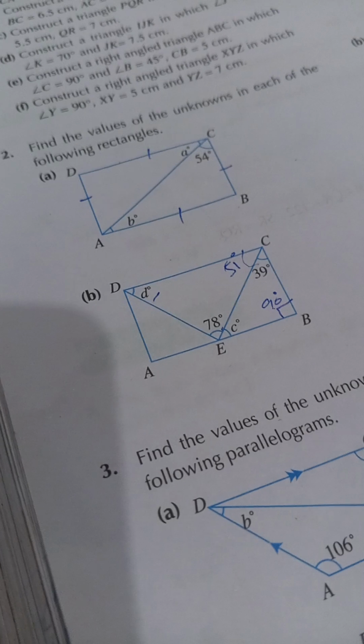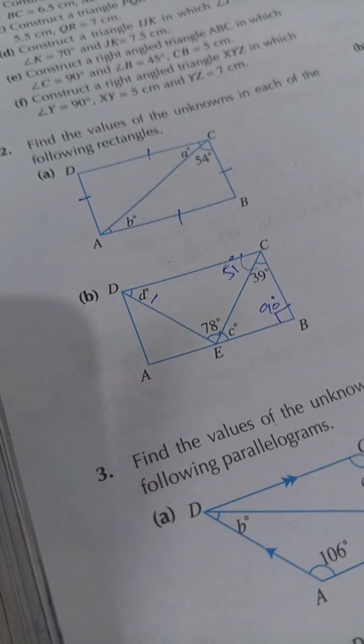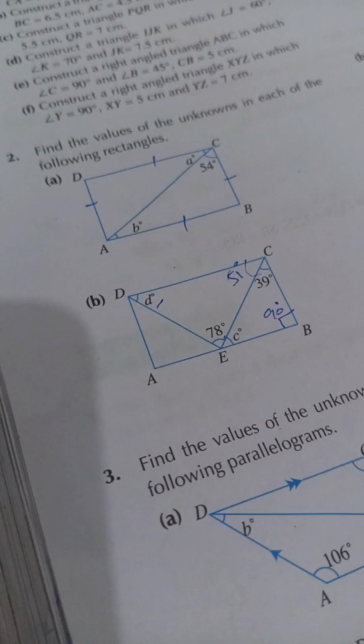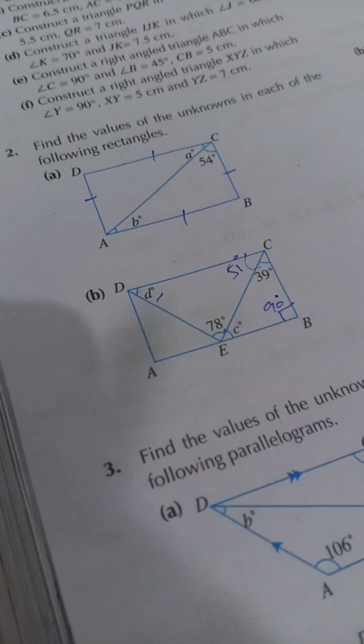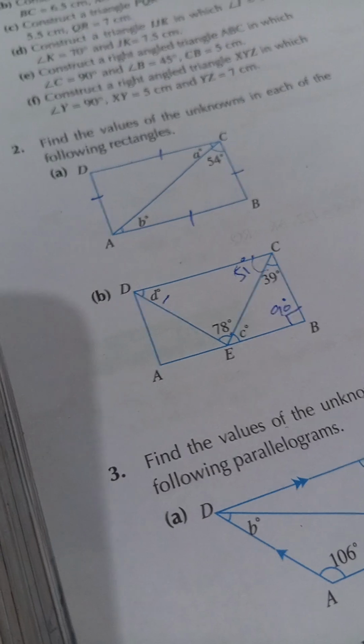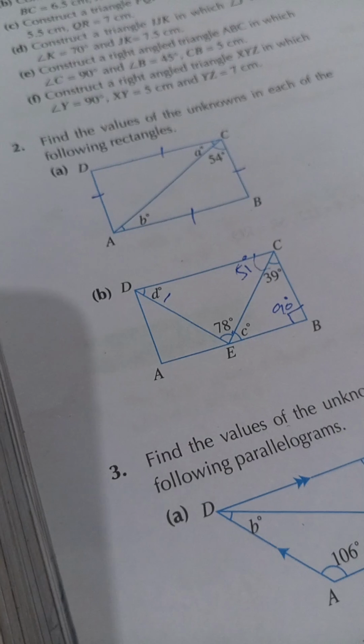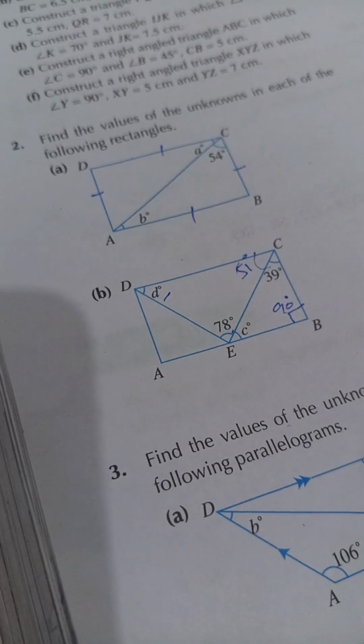Now we'll move on to the third question. I'll make another video of it, and again in that question we will use the properties of quadrilaterals. A rectangle has its own properties, a parallelogram has its own properties, and a triangle has its own properties. Just remember the properties and laws, and you will be able to solve the question, right?